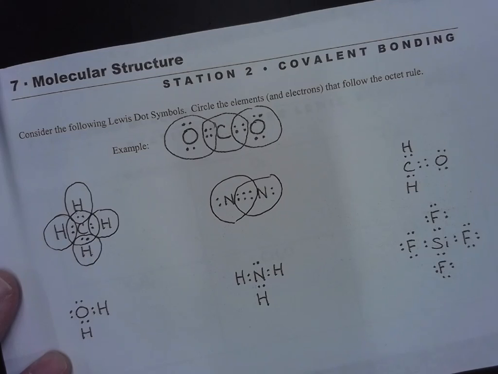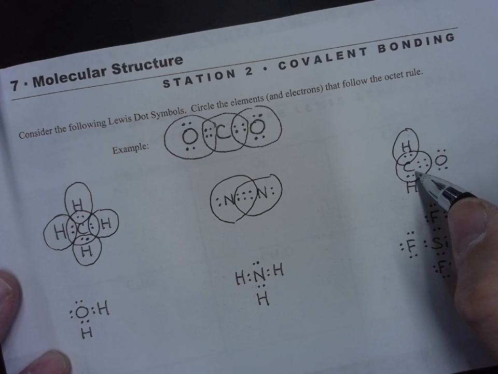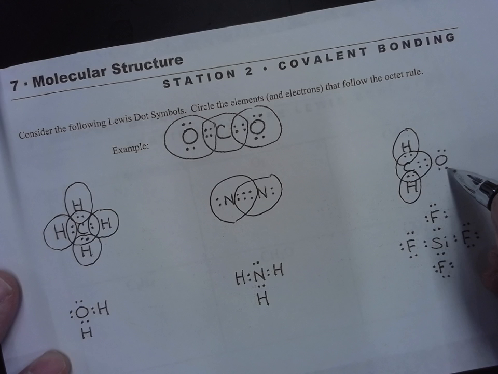Here we go. Carbon has 8 surrounding it. 1, 2, 3, 4, 5, 6, and also these. It doesn't matter that they're over here. That is irrelevant. The way we group these is around this carbon. There's the 8 closest to that carbon. Hydrogen has 2. This hydrogen also has 2. Oxygen has 8. 1, 2, 3, 4, 5, 6, 7, and 8.